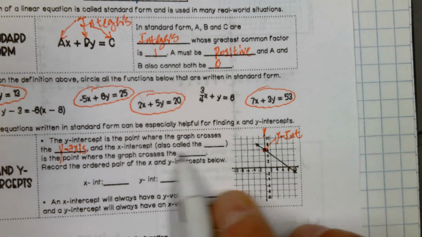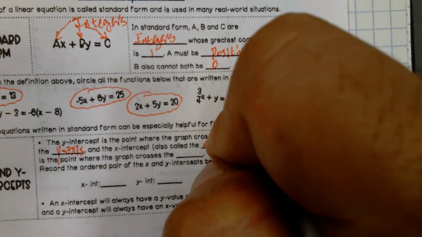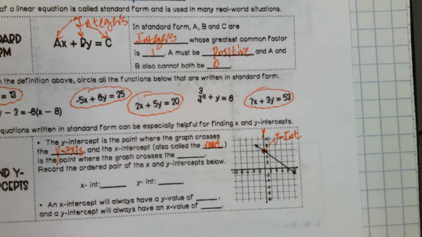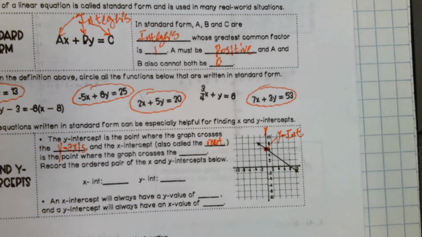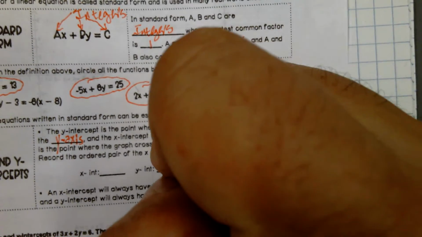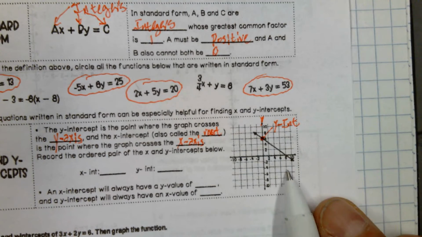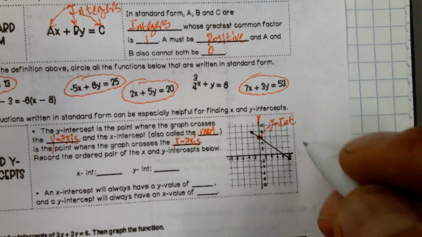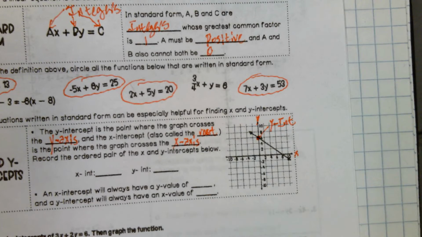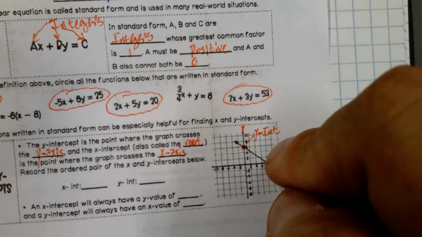Then we have the x-intercept, also called the root, R-O-O-T. And that's going to be important in Algebra 1, but for now, just put it in your memory bank. Oh, that's also called the root. So it is the point where the graph crosses the x-axis. The x-axis, all right? So follow your x-axis. This is the x-axis, okay? And it's right here. So this is called the x-intercept.